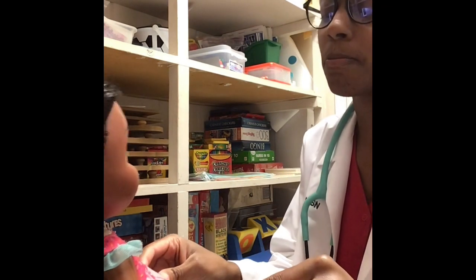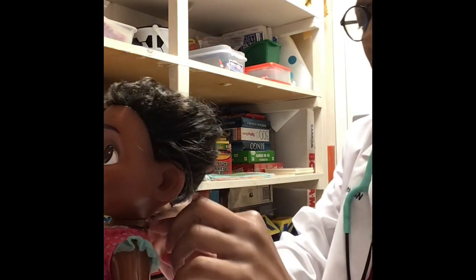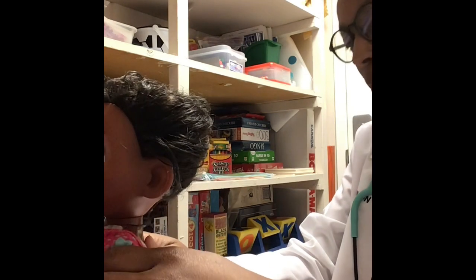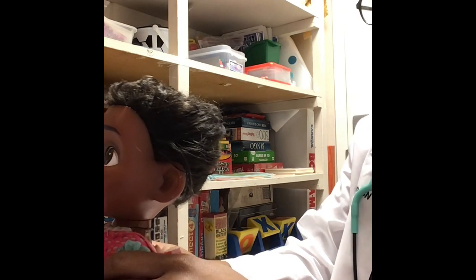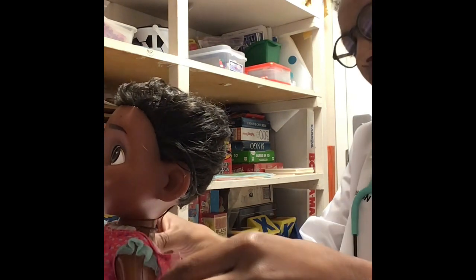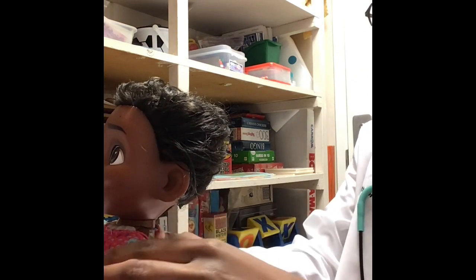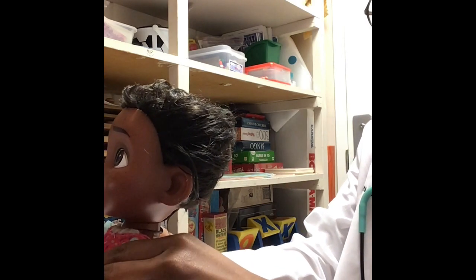Okay, thank you. I'll begin by checking the posterior area, and I will first inspect the scapula to make sure that it is symmetrical, flat, and equal and everything is appropriate. I will then check the breathing to make sure that no accessory muscles are used and the patient's breathing is relaxed and comfortable.